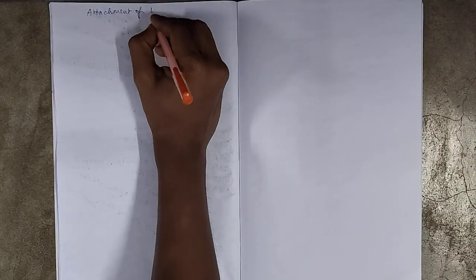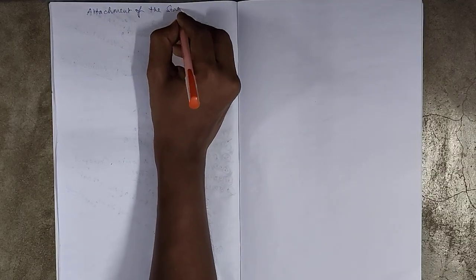So today we will discuss about the attachment of the scapula.